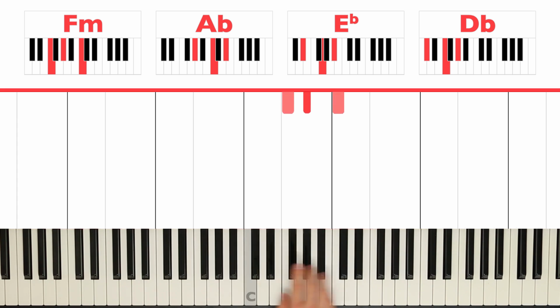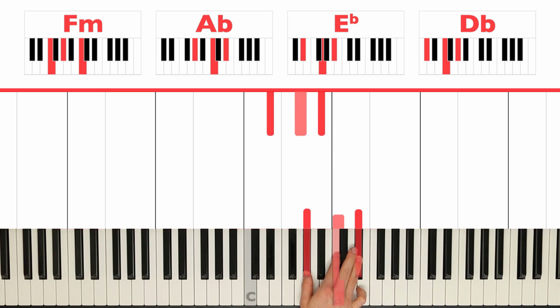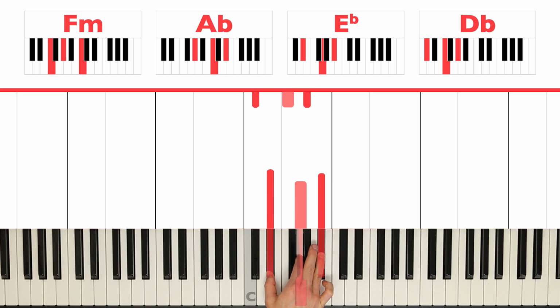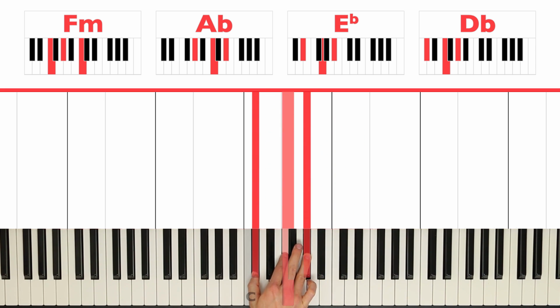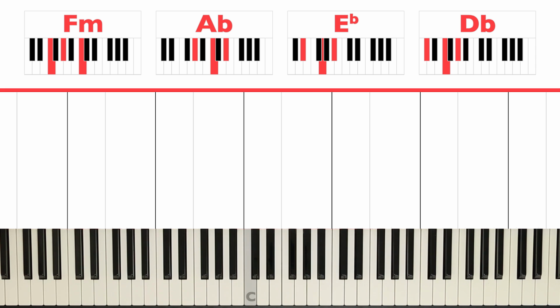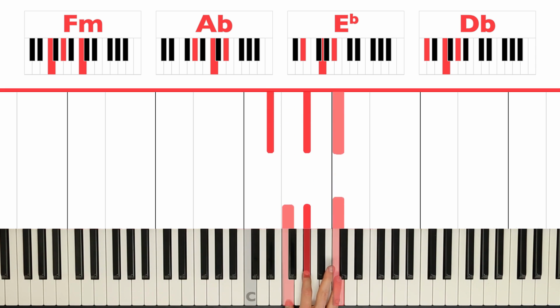Let's have a look at the chord progression up there. We have F minor, A flat, E flat, and D flat. Okay, now if we play these in a row, you're gonna get this.